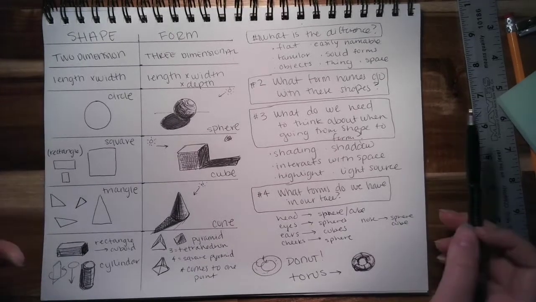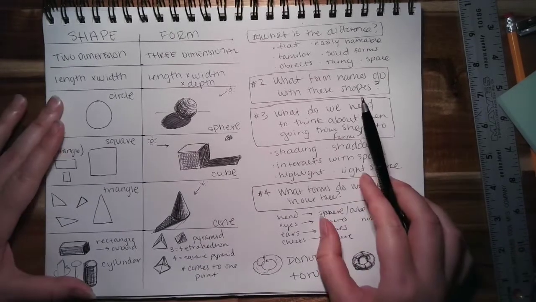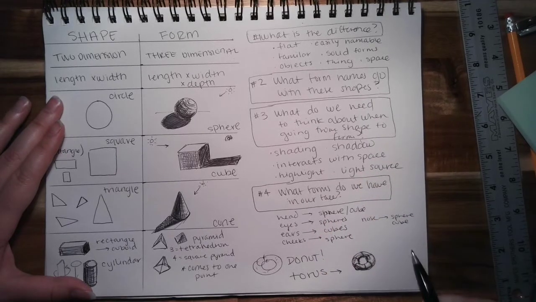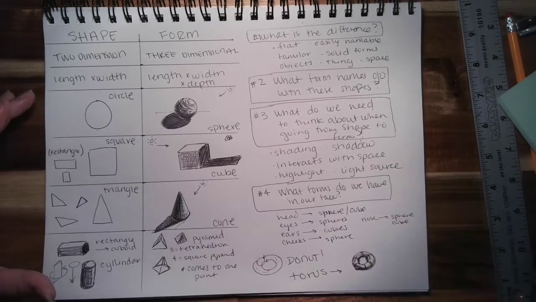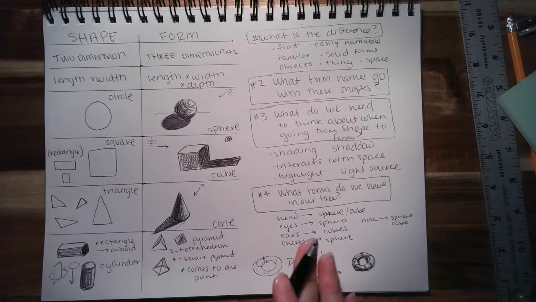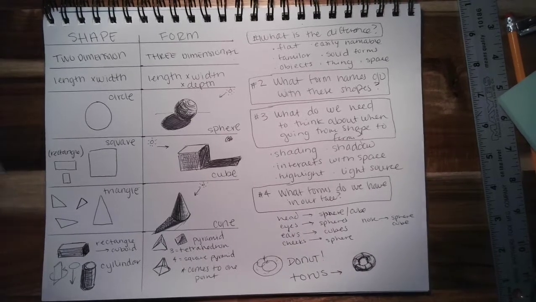But once you have finished this, go ahead and take a photo of it and you will upload it to Schoology for credit. So this is kind of your evidence of following along with the tutorial.